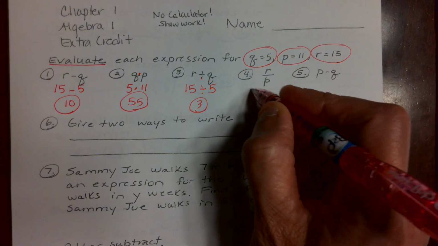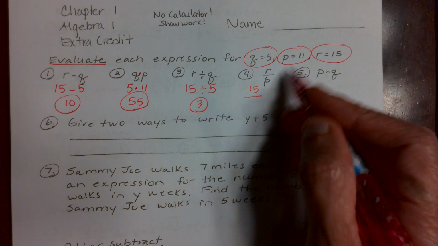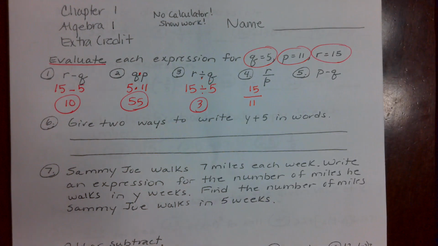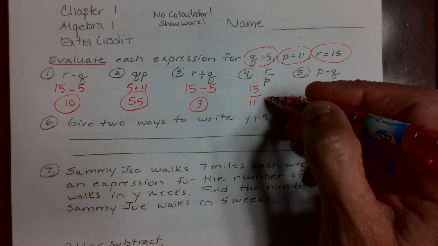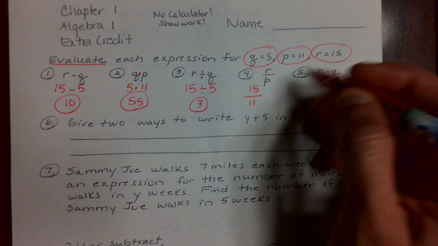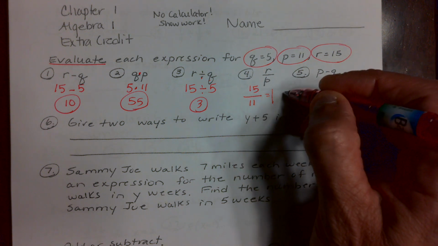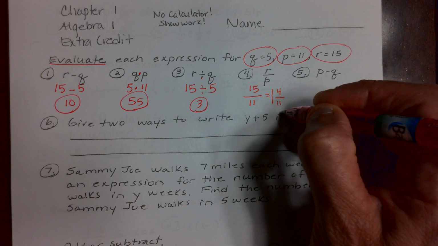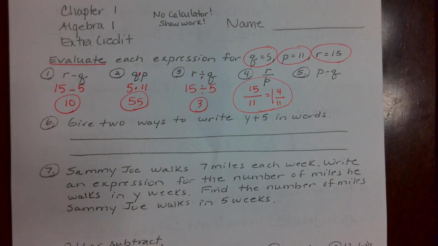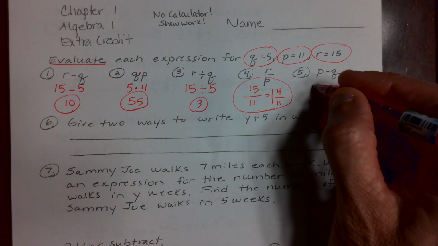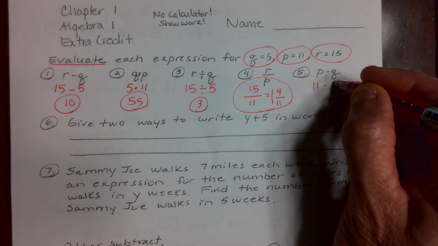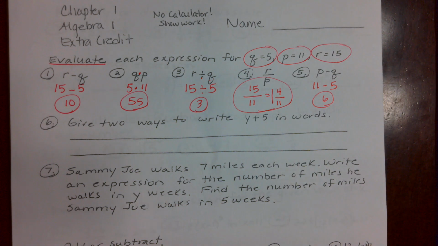R is 15 divided by P, which is 11. So you can actually leave that. I don't expect you to actually divide that out, or you can put it in mixed form, 1 4/11. Either is completely fine. So you don't have to go any further than that. P minus Q. P is 11 minus the Q, which is 5, and my answer is 6.